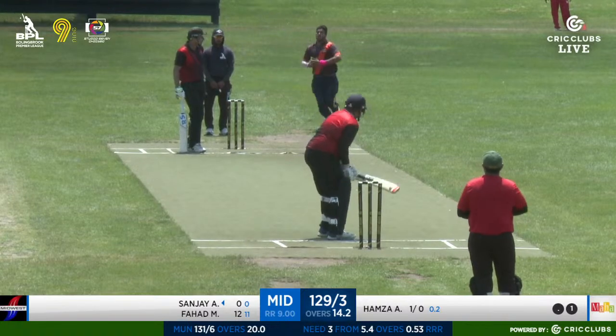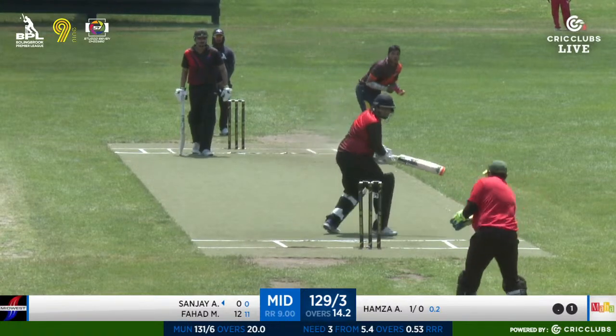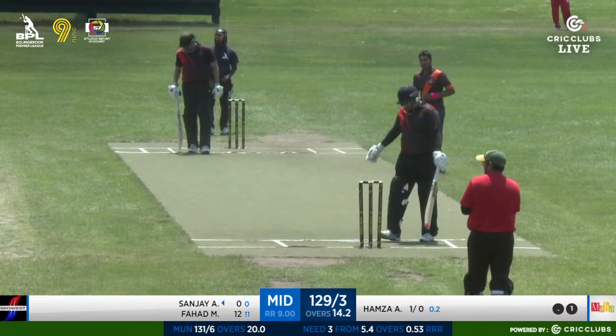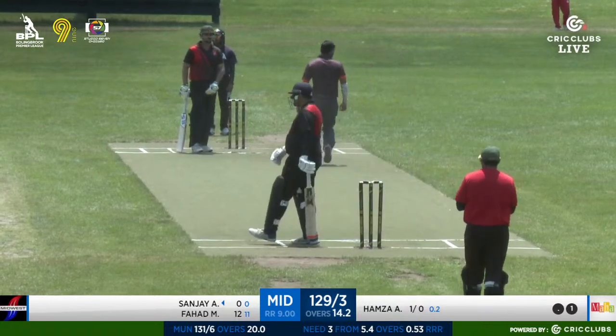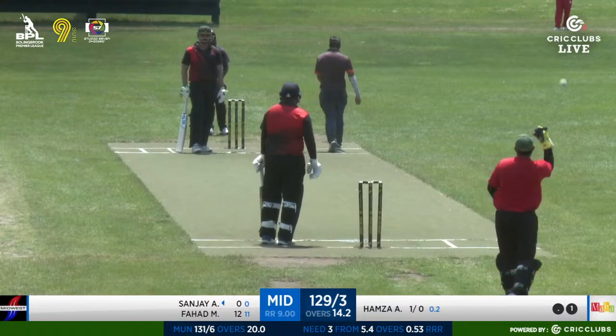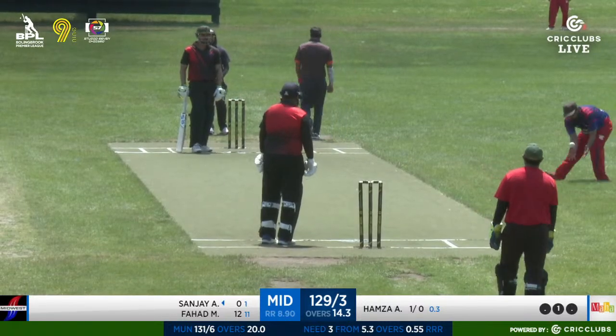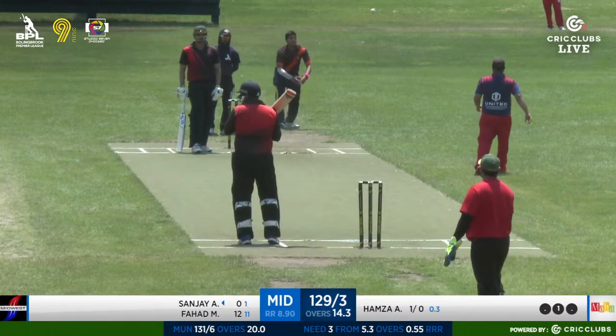Breeze is picked up here at the Bolingbroke Stadium on a beautiful summer's day. Beaten all ends up by Hamza. Sanjay might be rethinking that. Maybe should have run 2 and let the seasoned batsman remain on strike.